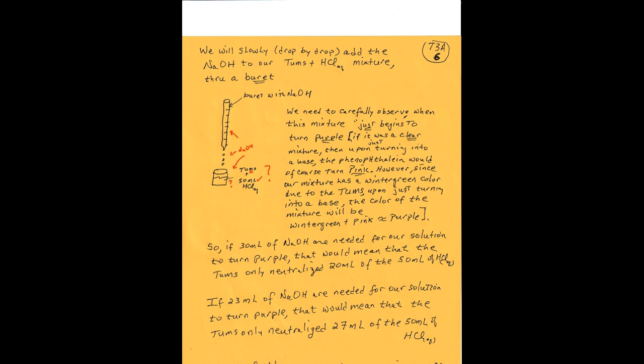So we need to carefully observe when this mixture just begins to turn purple. If it was a clear mixture, then upon just turning into a base, the phenolphthalein would, of course, turn pink. However, since our mixture has wintergreen color due to the Tums, upon just turning into a base, the color of the mixture will be wintergreen plus pink, which looks a little purplish.